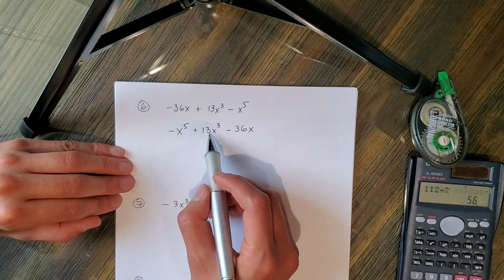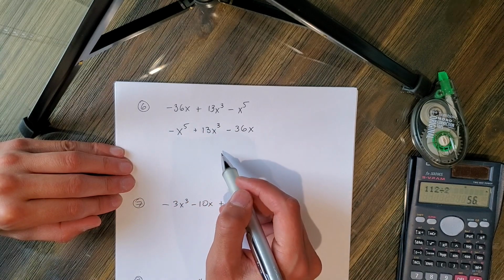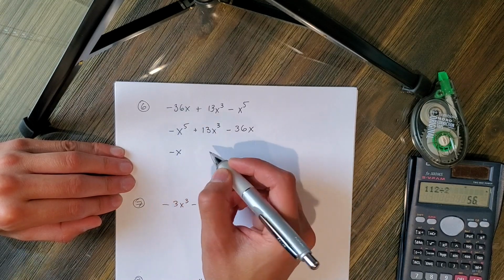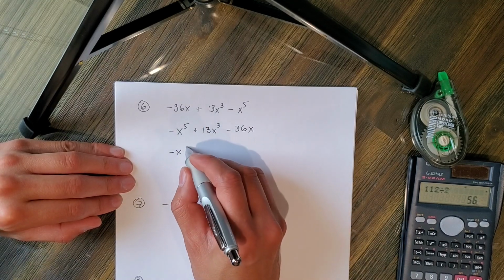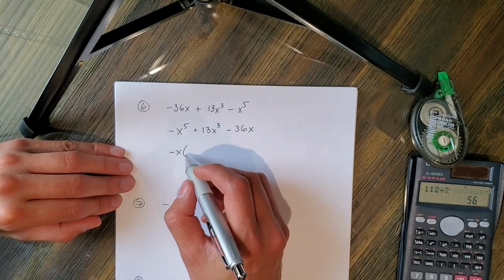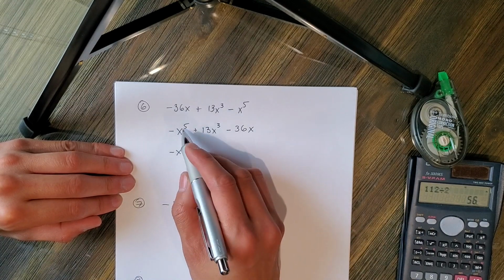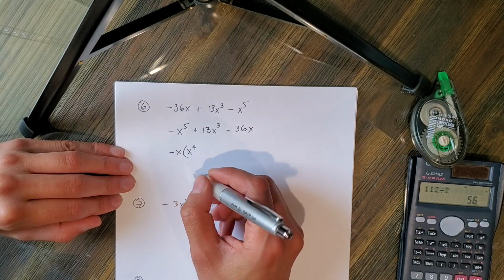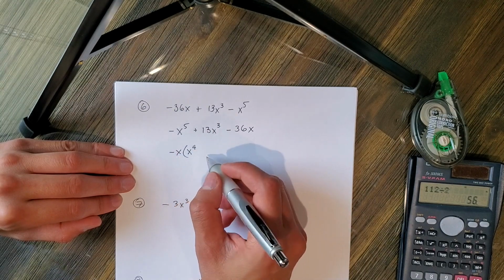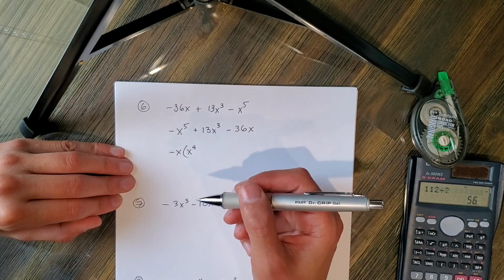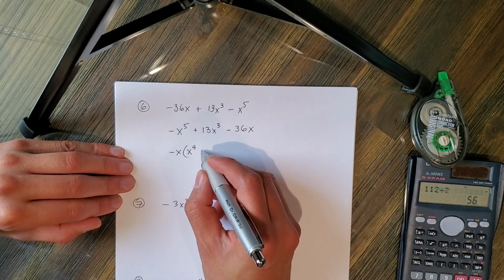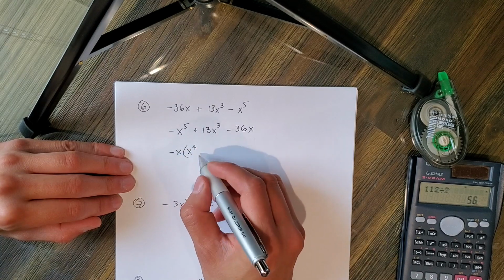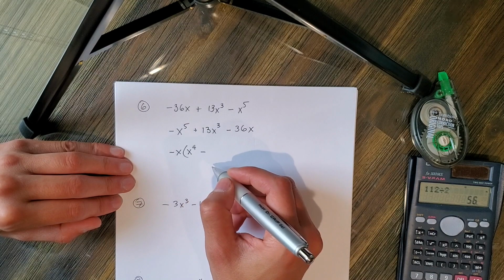But notice here, they all have an x. So that means I can factor out an x. And since it starts with a negative, I'm going to factor out a negative 1x. Okay? So what does that leave me with? Well, I'm going to be left with, if I divide 1x out of this one, I'm left with 4 of them. Okay? So that leaves me with x to the 4th, which is what we were doing in the last example. Now, a negative times a what is going to give me a positive? Well, a negative times a negative. So this has to be negative here.